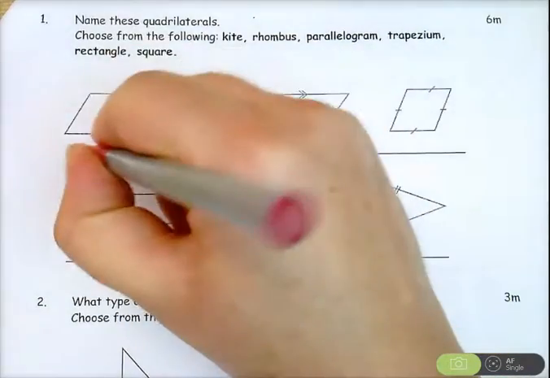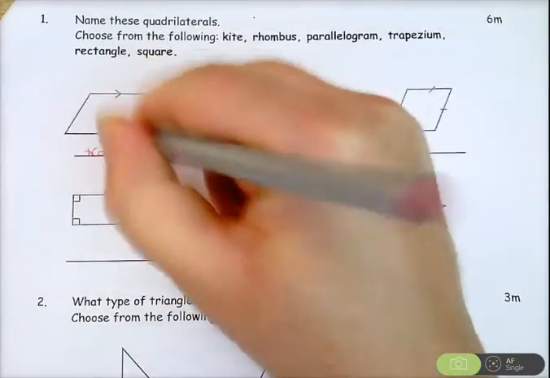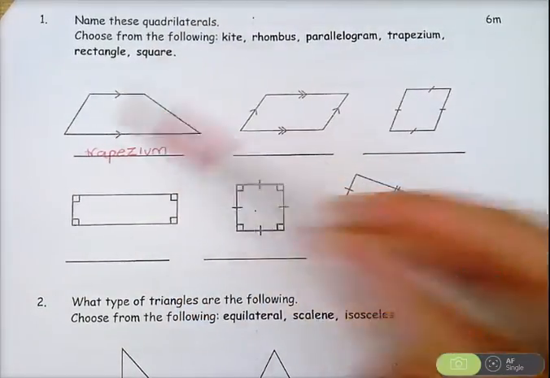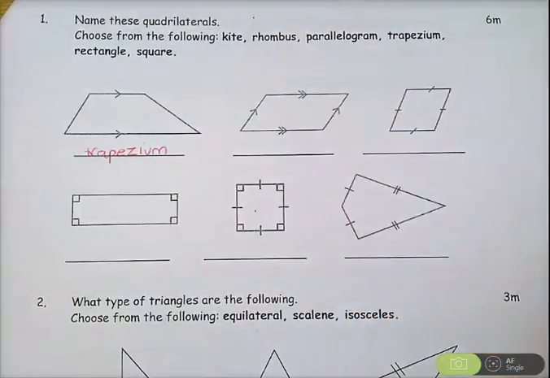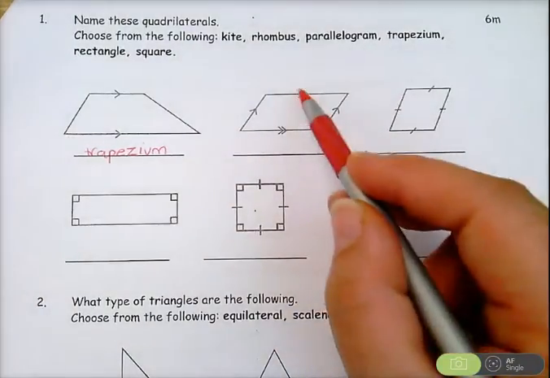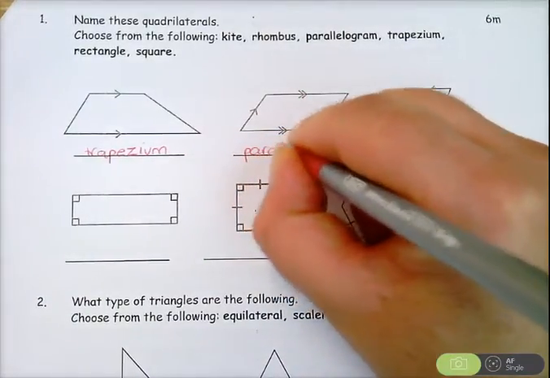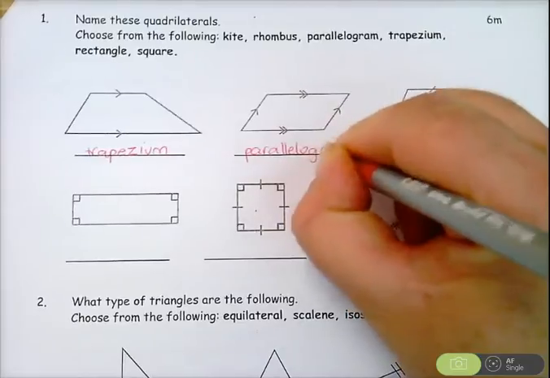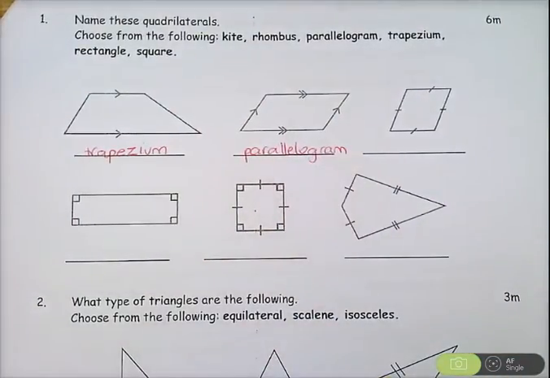It is a trapezium. Can you tell me what's being shown in that figure? Yeah, we've got one pair of opposite sides parallel. What about this shape here? Yeah, because you've got two pairs of opposite sides parallel, so it's a parallelogram. The reason it's a parallelogram is that two pairs of opposite sides are parallel.